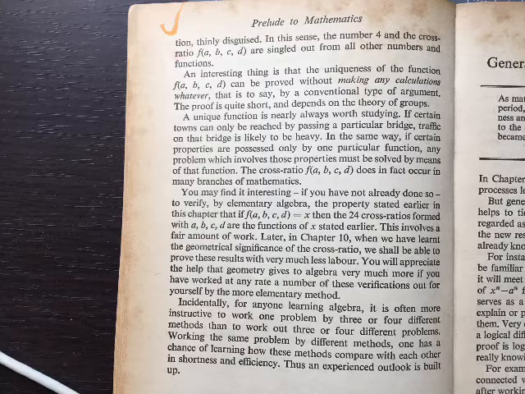Incidentally, for anyone learning algebra, it is often more instructive to work one problem by 3 or 4 different methods than to work out 3 or 4 different problems. Working the same problem by different methods, one has a chance of learning how these methods compare with each other in shortness and efficiency. Thus, an experienced outlook is built up.